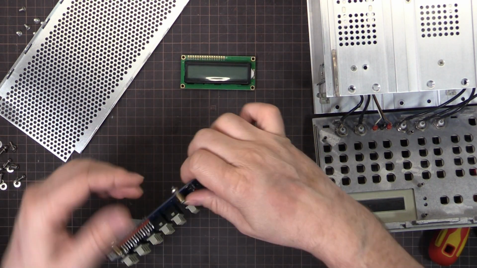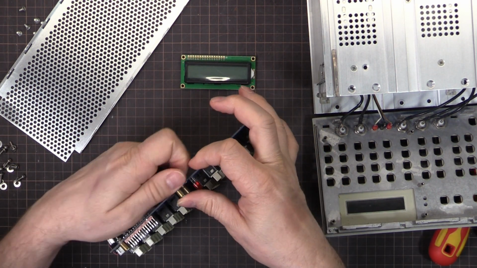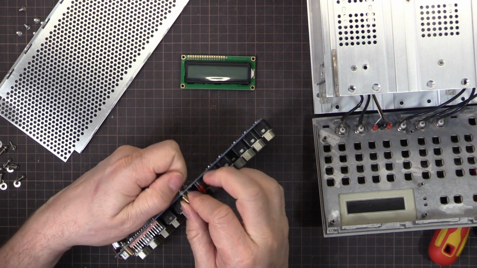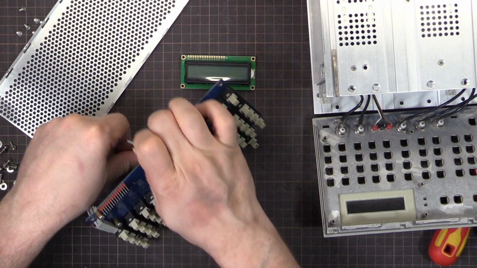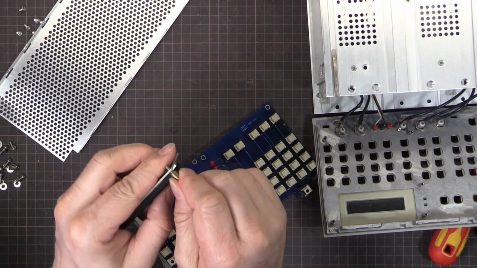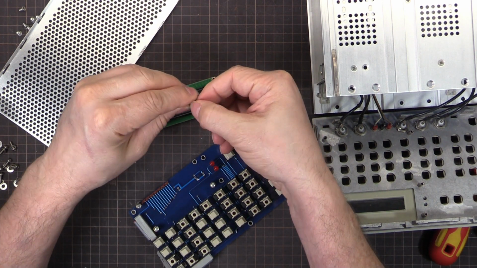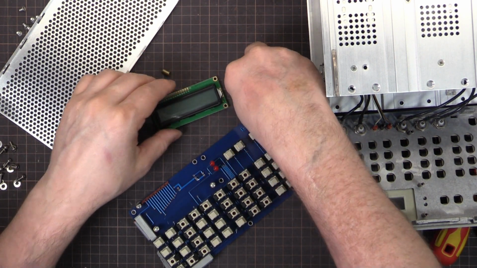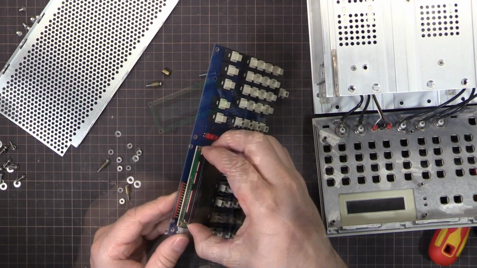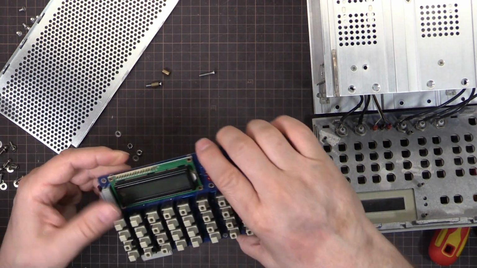I put the screws back in just to keep them safe. Let's see if they fit through the holes. Oh yes, they do. Fantastic. Don't have to drill anything out. That is great. It all lines up perfectly.